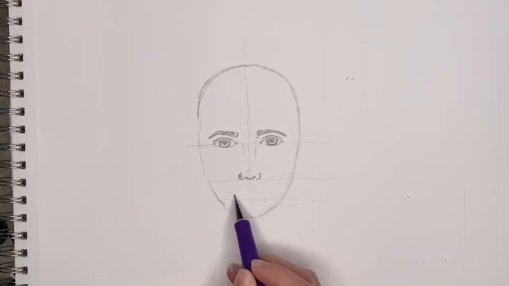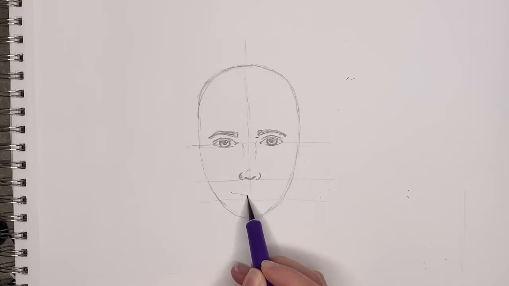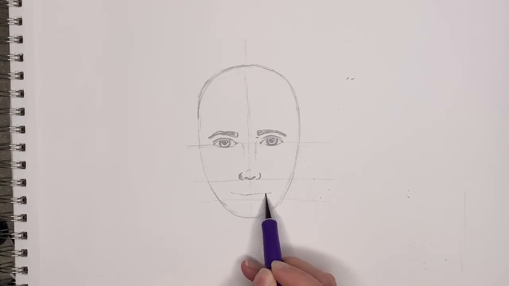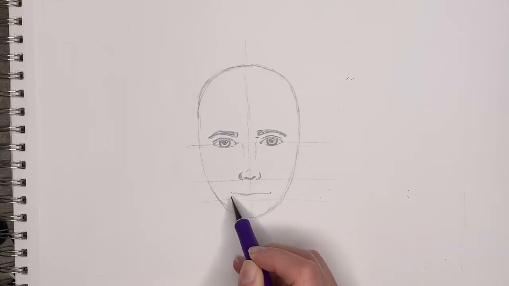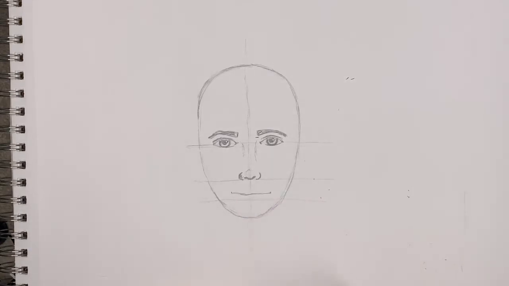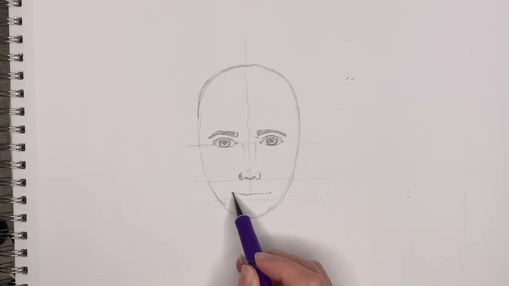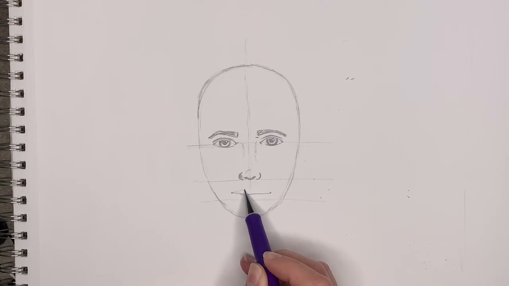And I'm gonna draw mine pretty straight with a tiny little curve for a tiny little smile. And then this will mark the ends of the lips, the corners. Now for the top lip, you want to go up, curve down, and go down again.